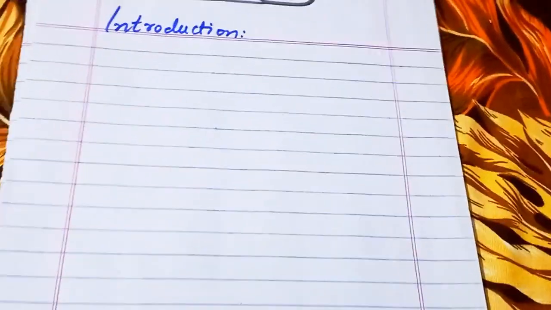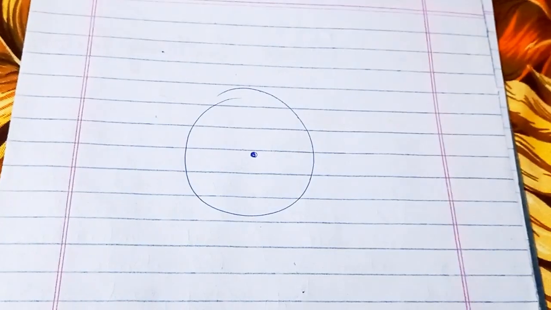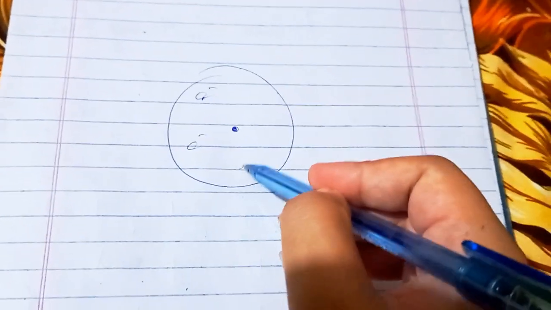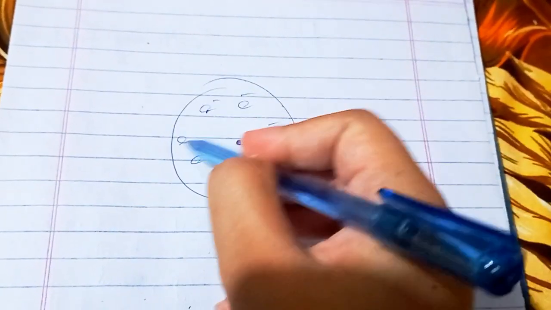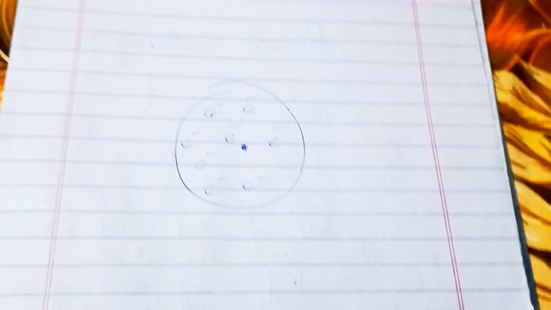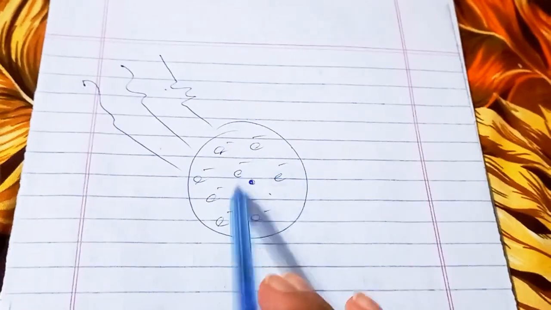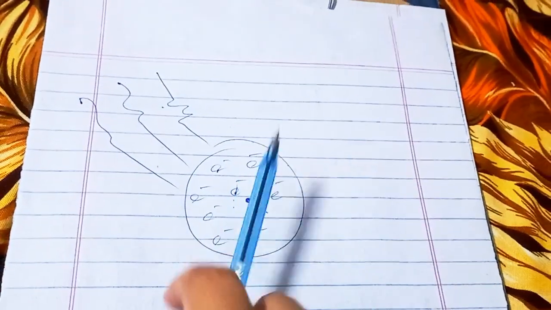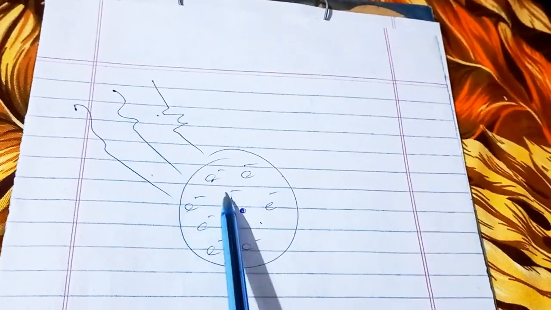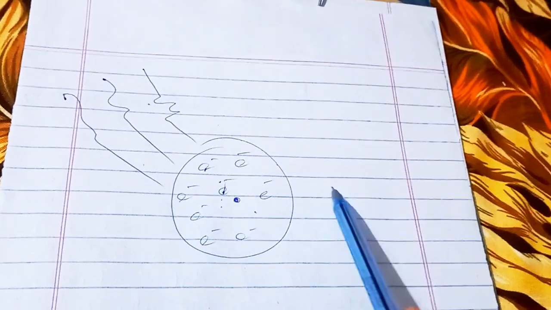Now let us see it on the paper. All right, let's say we have an atom. Okay, this is the atomic nucleus and this is the electronic cloud around it, and we have many electrons in it. When an X-ray beam is bombarded on an atom, this is a single atom we are talking about, and the X-ray beam comes here, electrons are the charged particles.